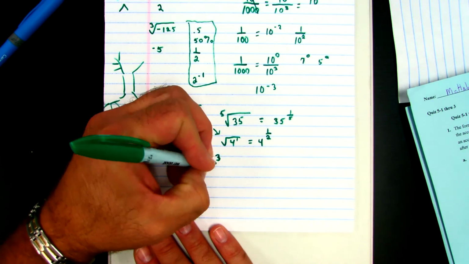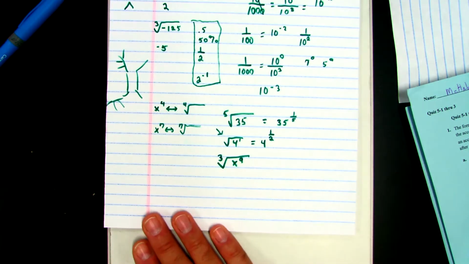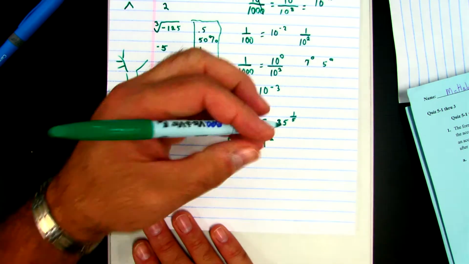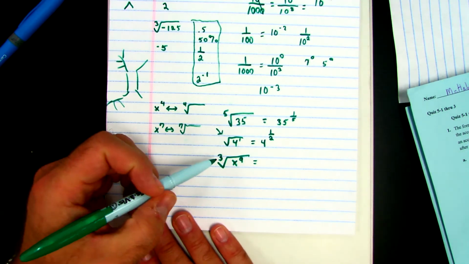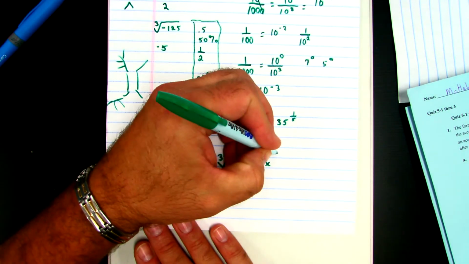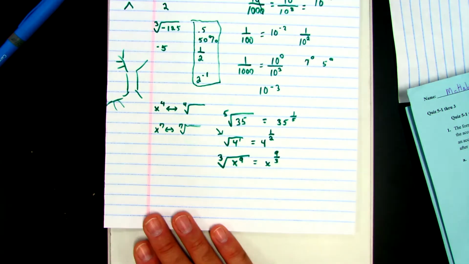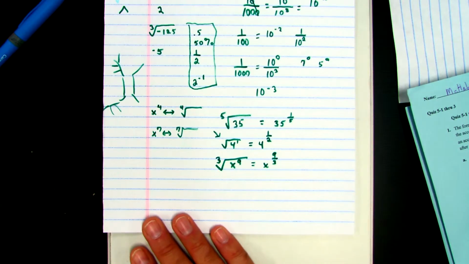So we'll look at another one. Let's look at the cube root of x to the 9th power. Now this one's a little tricky, because when we write this one, we write it as a fraction again. Hopefully you understand that the root is the bottom. So it would be x to the 9/3. And most of you should recognize, wait a minute, Mr. Frazier, that fraction's not reduced.